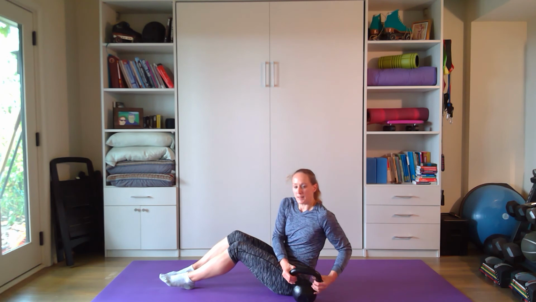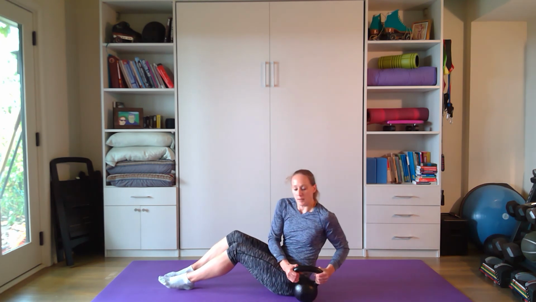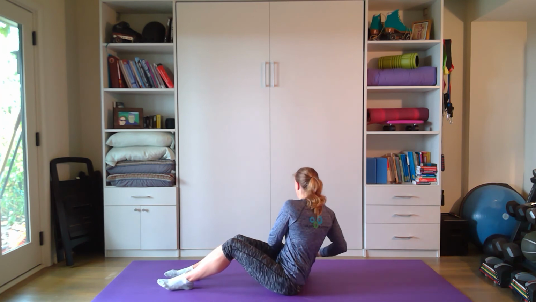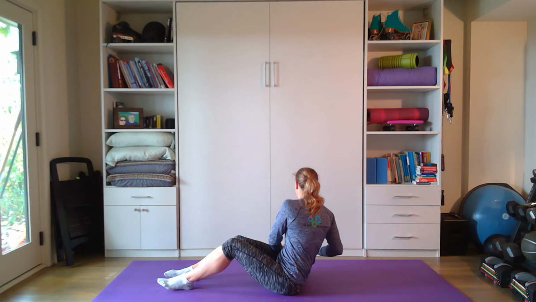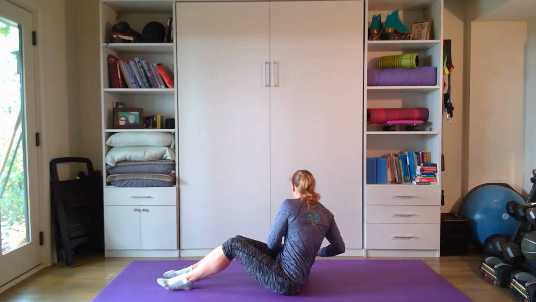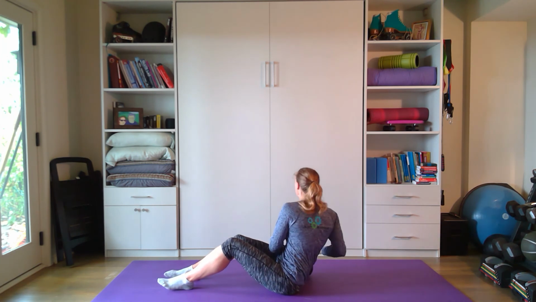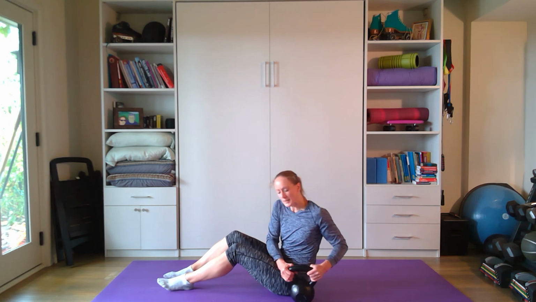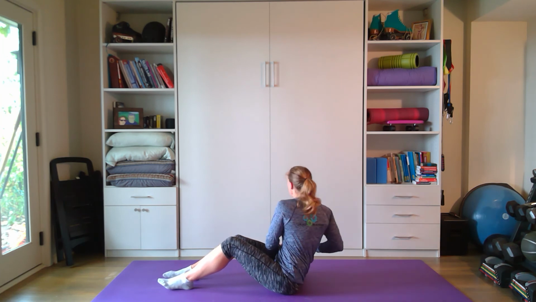Almost done. 20 seconds. Feels like forever. If you have a lighter weight, feel free to go faster. I am going nice and slow. We've got 5 more seconds. 3, 2, 1.